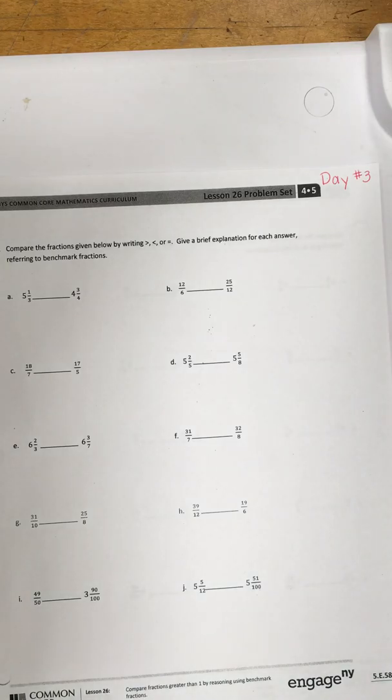Hi kids, it is Monday. This is math, day 3. I need everybody to grab their day 3 paper and a pencil.